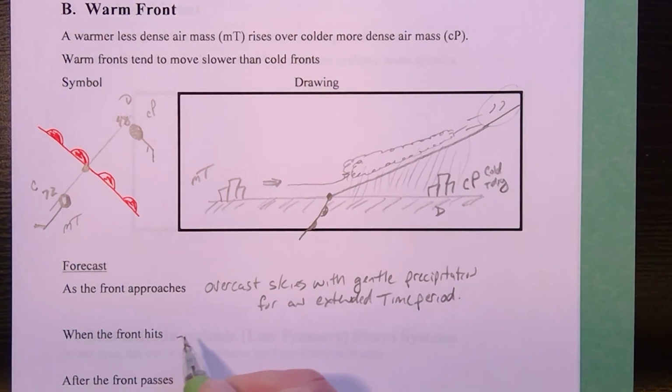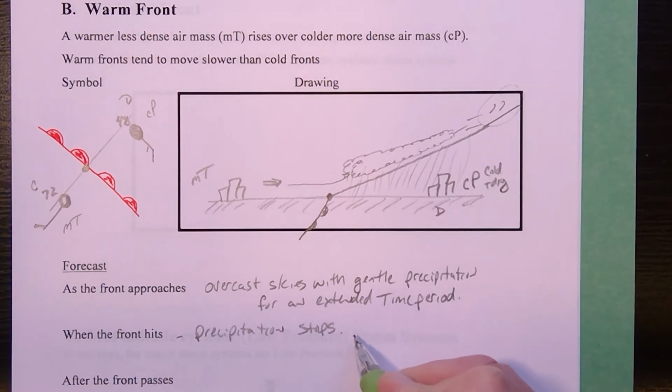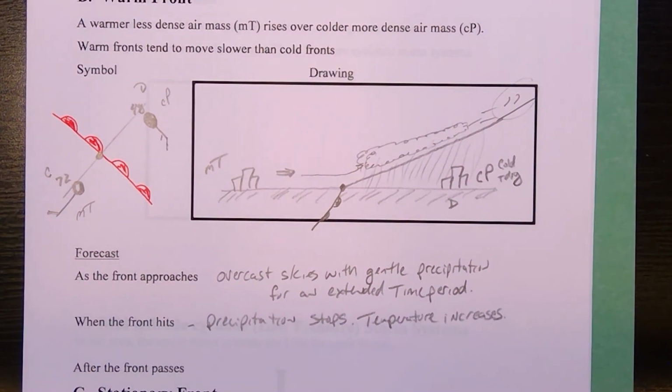When the front hits, okay, the precipitation stops. Okay, the temperature increases. And after the passage of your warm front, what you're moving into is warm and moist air. So you tend to have the air pressure drops.